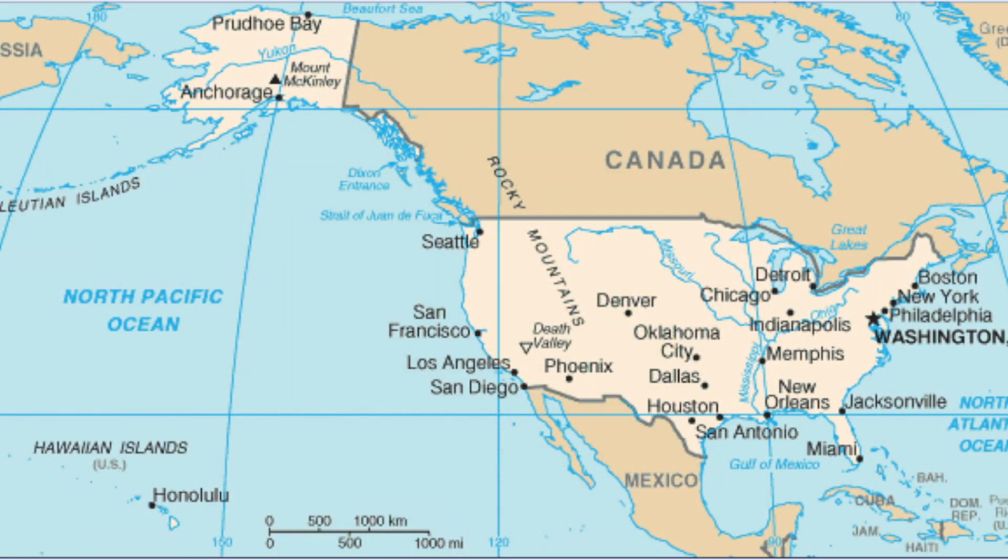This slide shows us North America and reminds us that the continental United States, the lower 48, is located almost exclusively between 30 degrees and 50 degrees north latitude. As a consequence, the United States lies in the wake of the prevailing westerly winds.